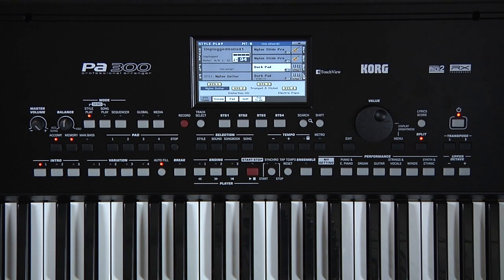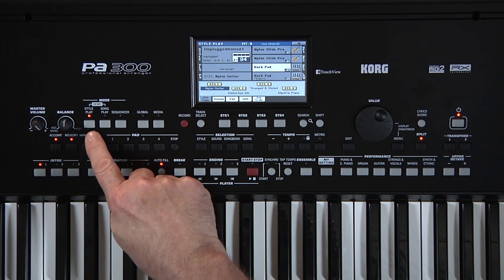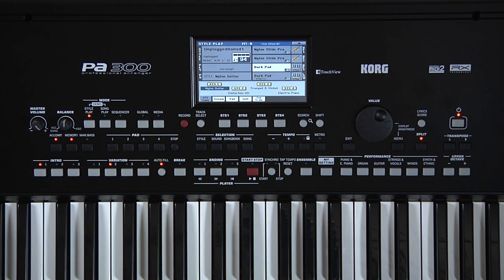Styles. Let's look at selecting and playing styles. You should still be in Style Play mode. If not, then press Style Play.